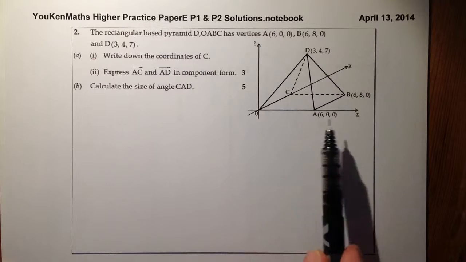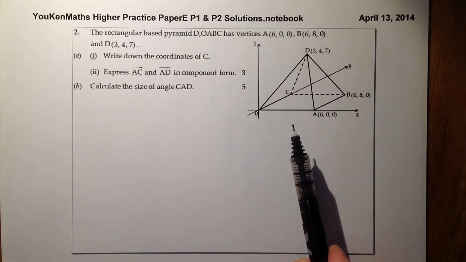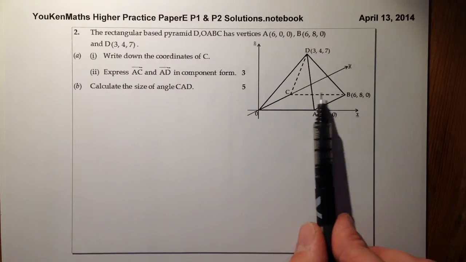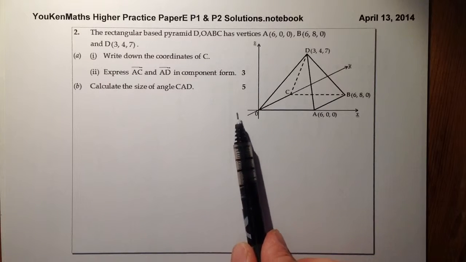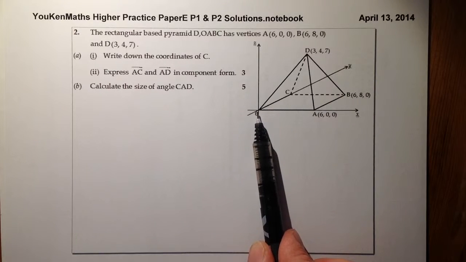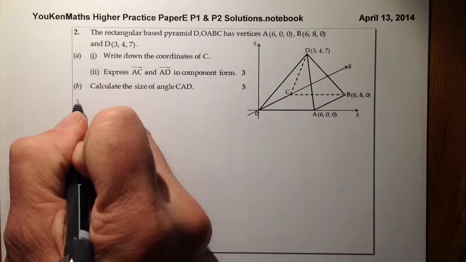So all I need to do is look at the diagram and pick out the parts that I need to know. I know that there's going to be a square base on the bottom. The x coordinate must be 0, so it's not moved along at all.